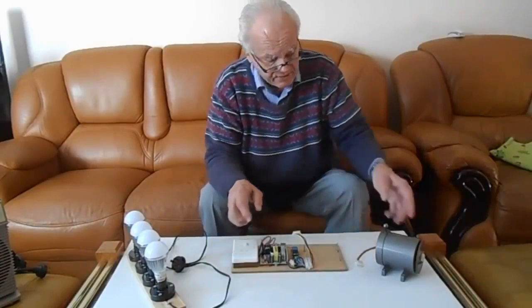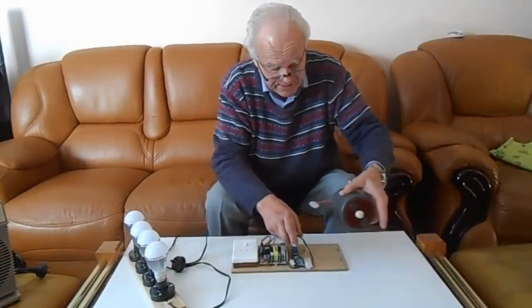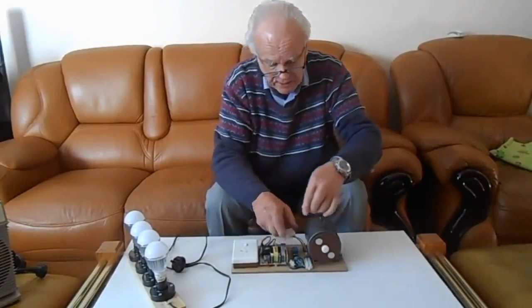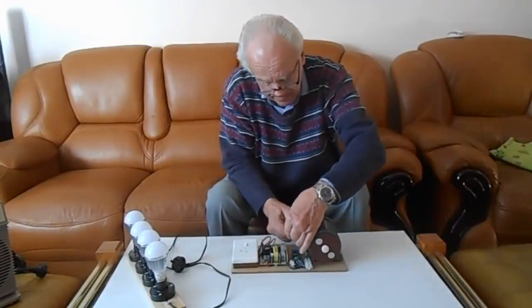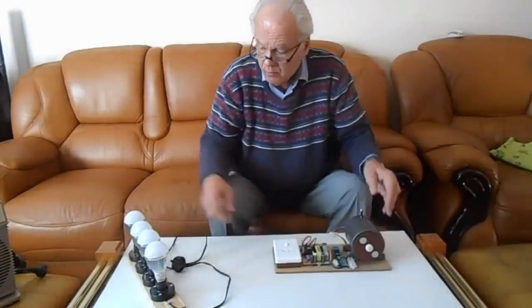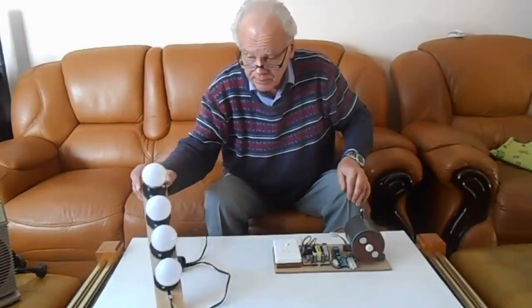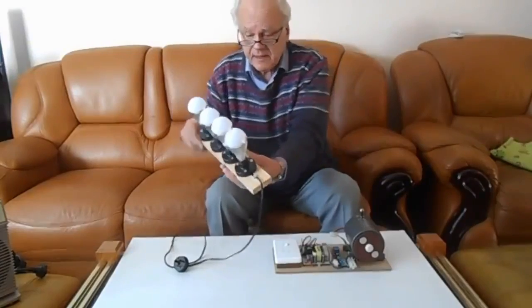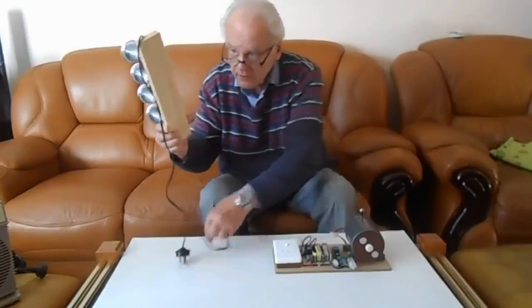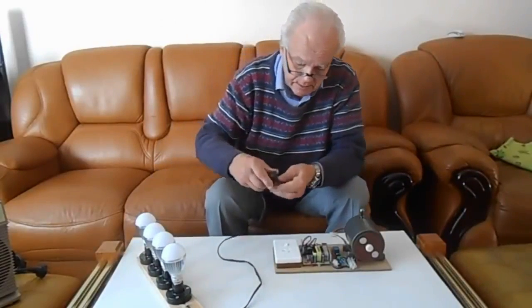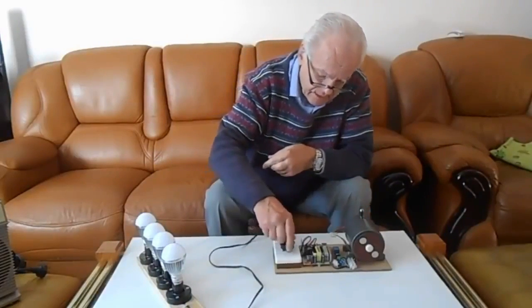I will now connect everything together. Firstly, we place the generator on the board so that it doesn't go walkabout when it's running. Now we plug in the connectors. We'll now need a load. For this purpose we're using these 4 240 volt globes. They're connected in parallel with a lead and a plug. I'll plug it into the power point.